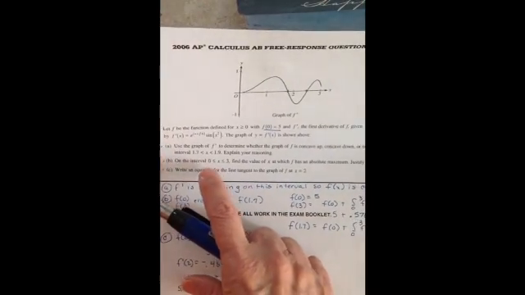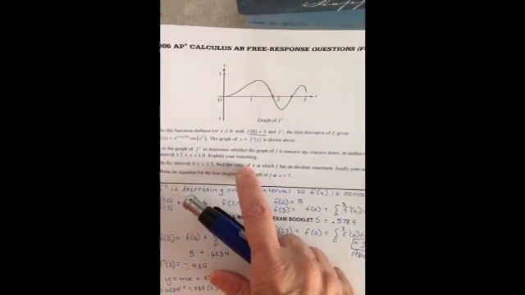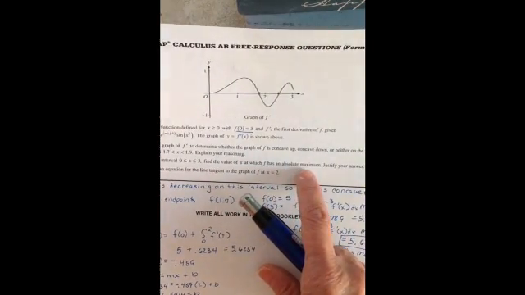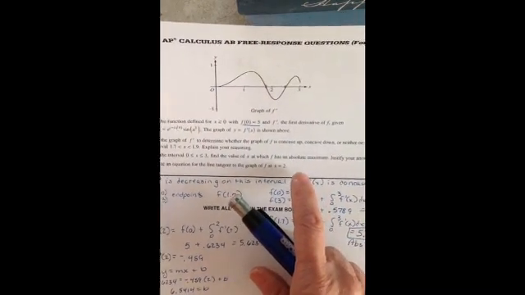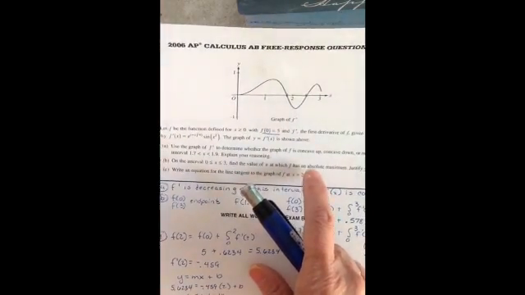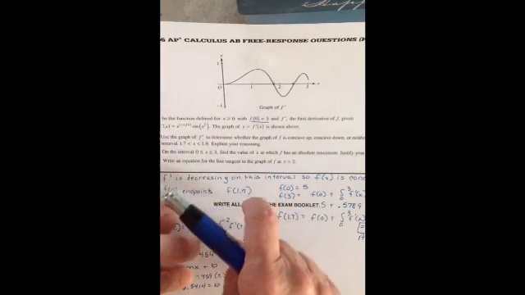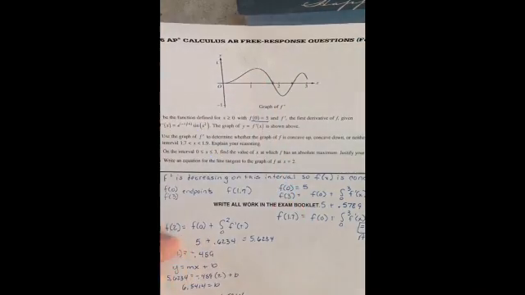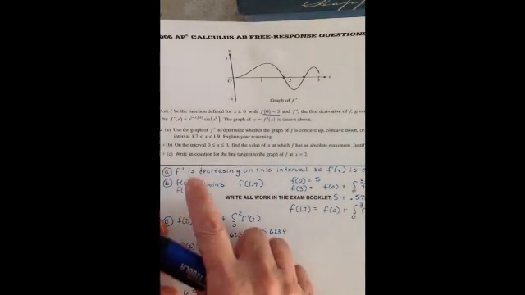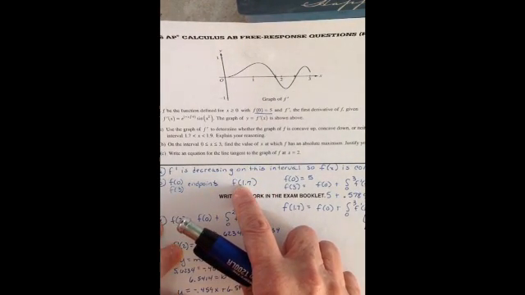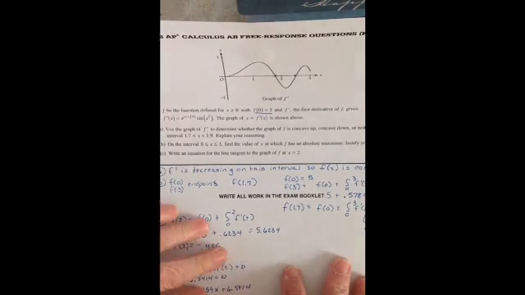It's decreasing. So if it's decreasing on this interval, f will be concave down, because that's the relationship. Now part B says on the interval from 0 to 3, find the value of x at which f has an absolute maximum. Justify your answer. So we're going from 0 to 3. Now remember, for an absolute maximum, you're going to check endpoints and also where it's changing from positive to negative. So the endpoints are f of 0 and f of 3, and f of 1.7 is where it changes from positive to negative.